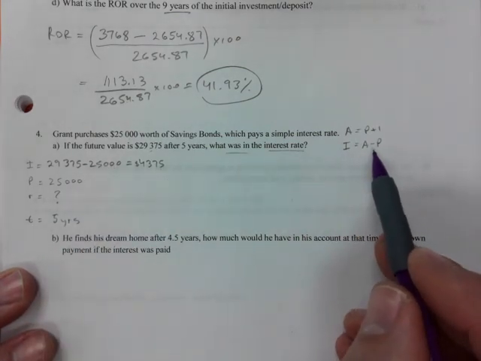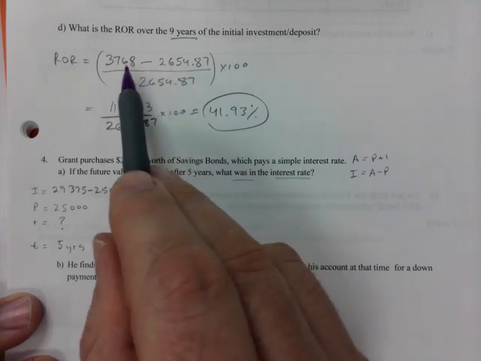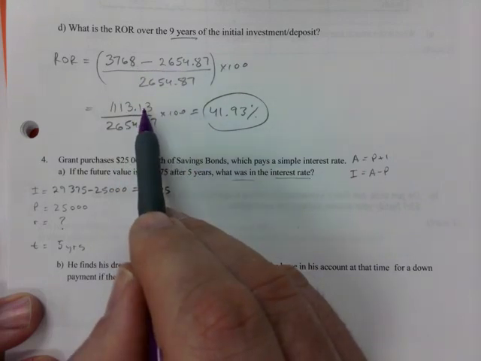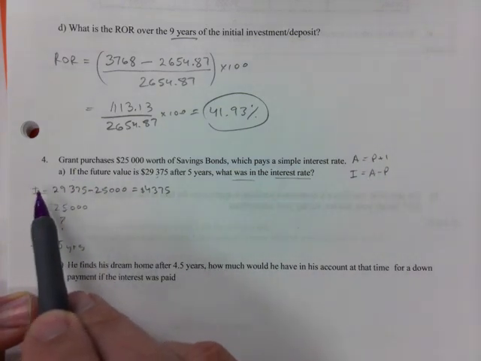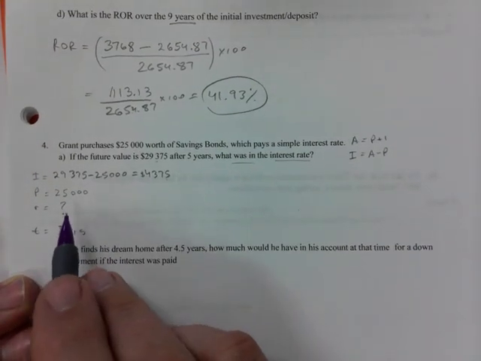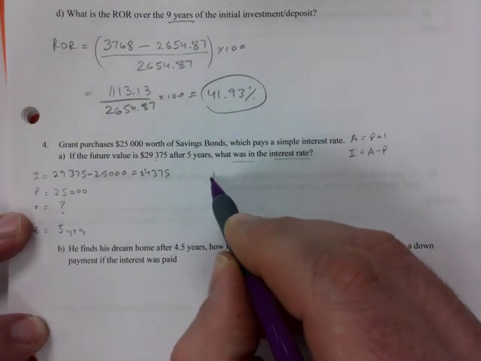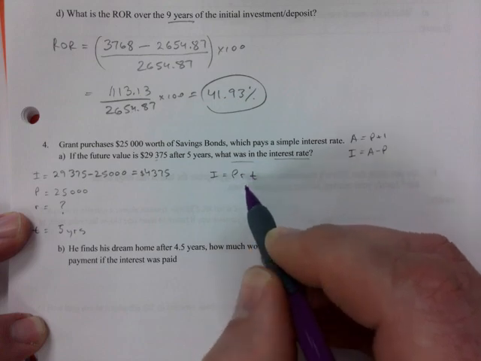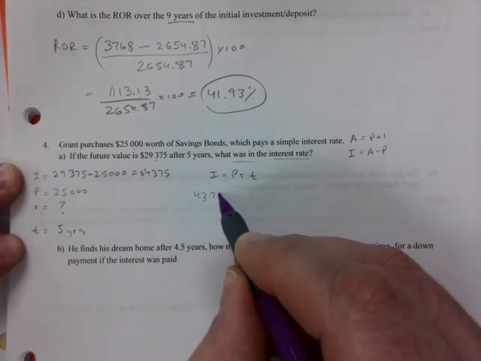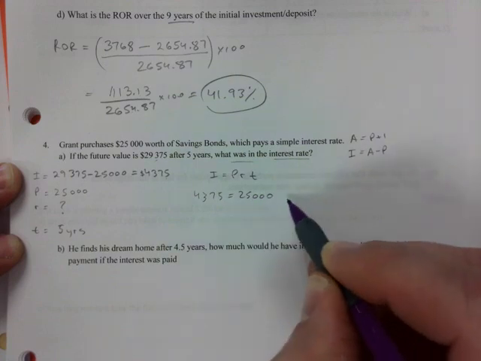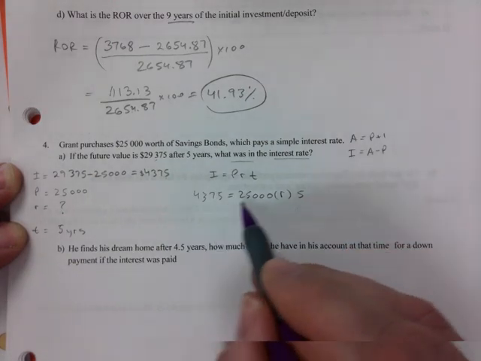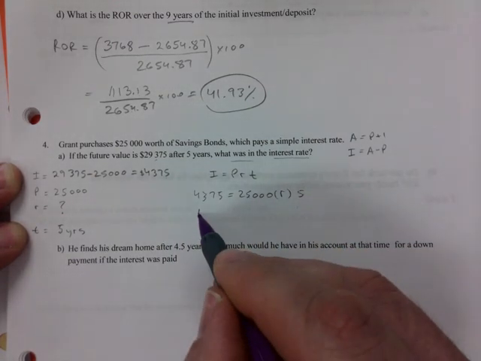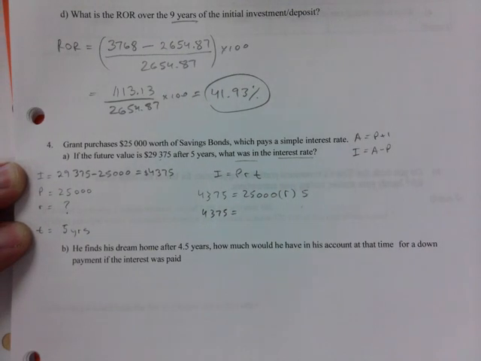And if you think about it, this is what we do when we find our rate of return, and we do call that interest, right? So just doing some algebra, we can also determine this. So that's what I used here. So technically, I can just use this formula. I equals PRT. I have initial investment. I don't know what the rate is, and the time is 5, right? So I multiply these two, so you get 4375, and then it's 5 times 25,000.